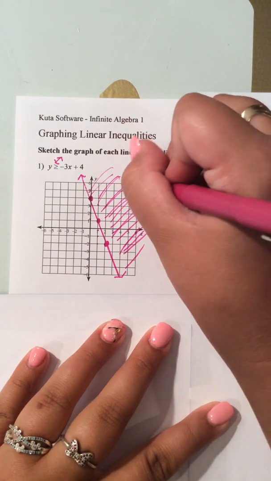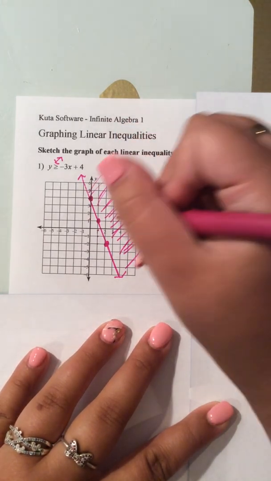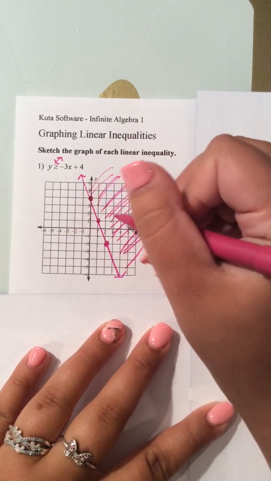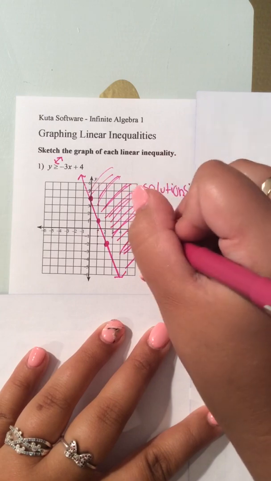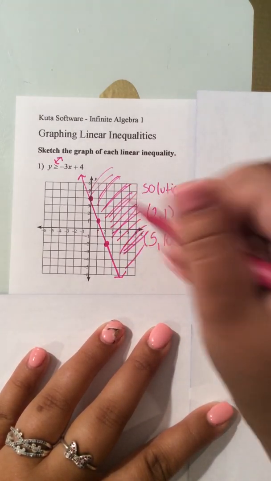So I'm going to write like 2, just so you guys can see an example. So like 2, 1 is a solution. Anything in this shaded region. So I could say like 2, 100 or 5, 100 would work. Anything in the shaded region.